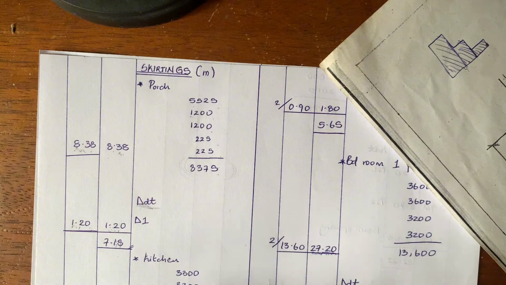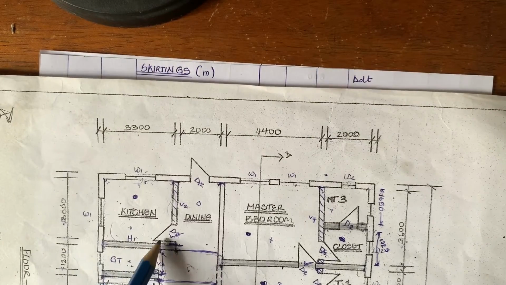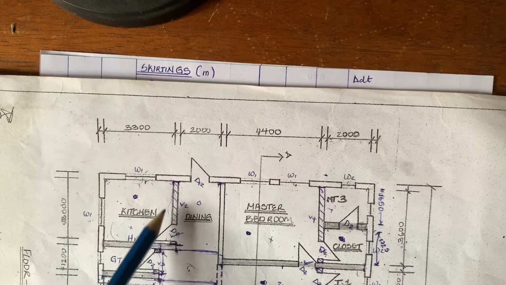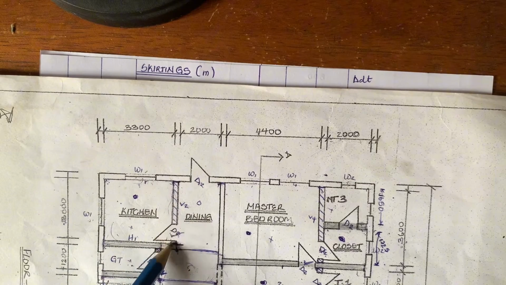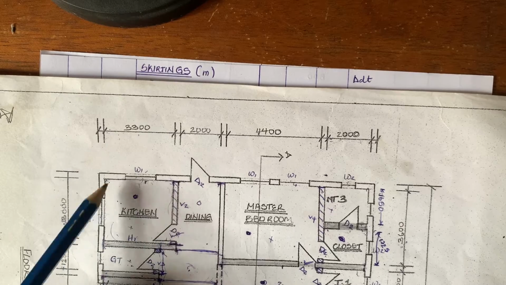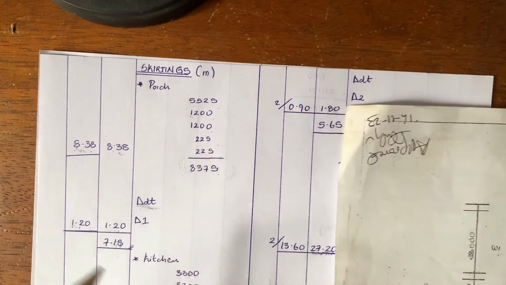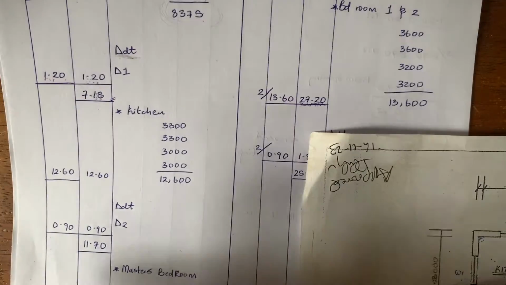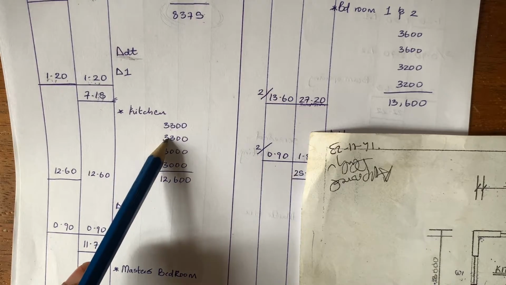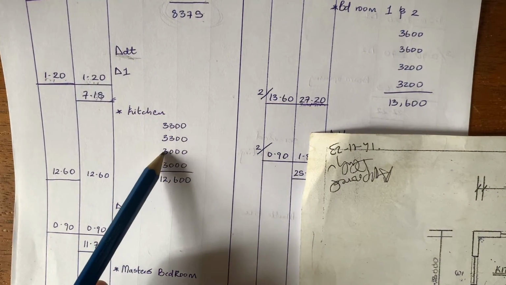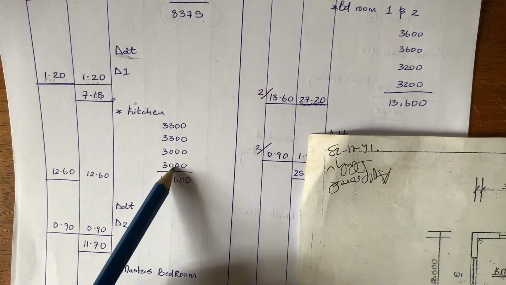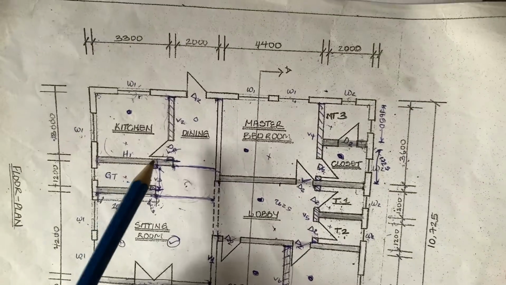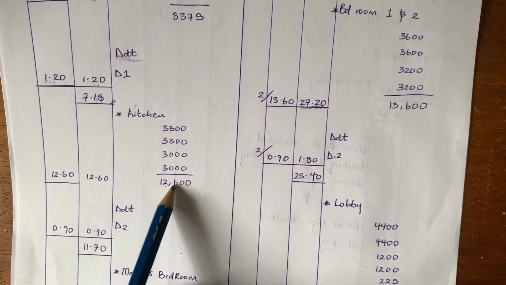So now the next thing we are going to be doing is the kitchen. Now we're going to be assuming that the skirting goes round this kitchen, also covering the door. So now we need to find the perimeter of this kitchen. We know that the length is 3,300, then the other length, the other side, is 3,300. Then the width 3,000, and the other side 3,000, and everything will give me 12,600. So it means that the perimeter of this kitchen round is 12,600.